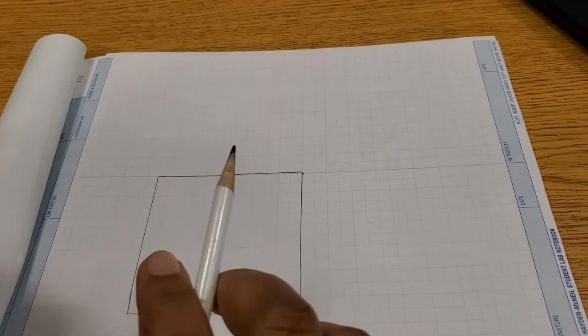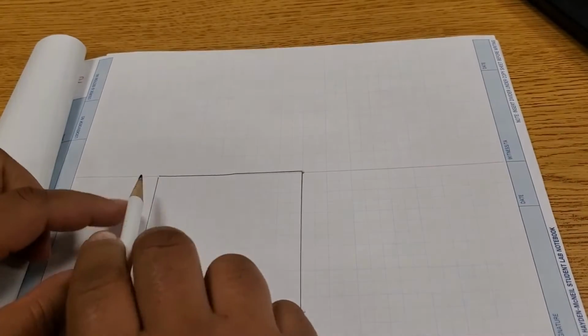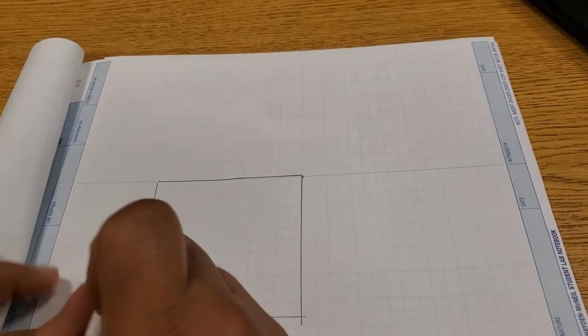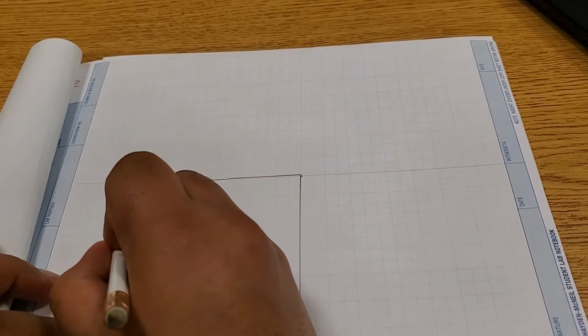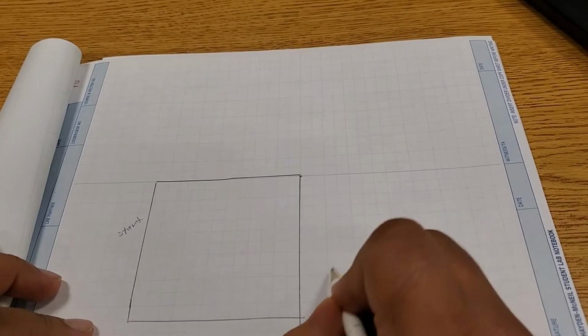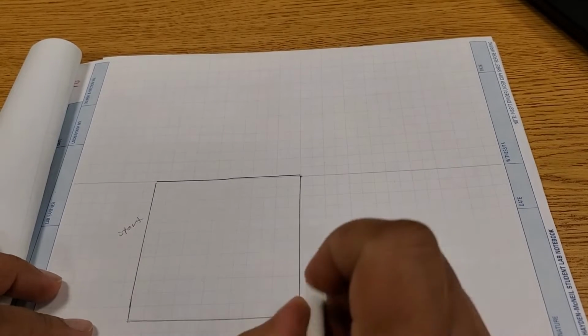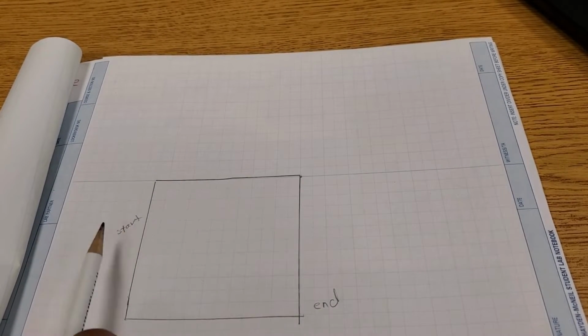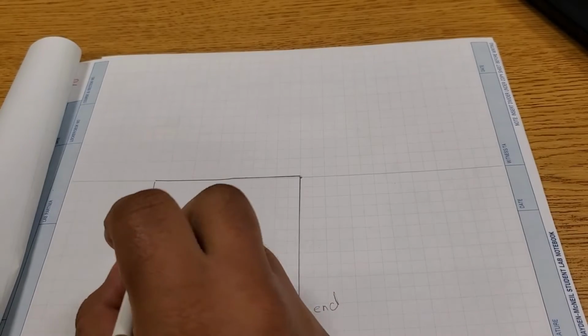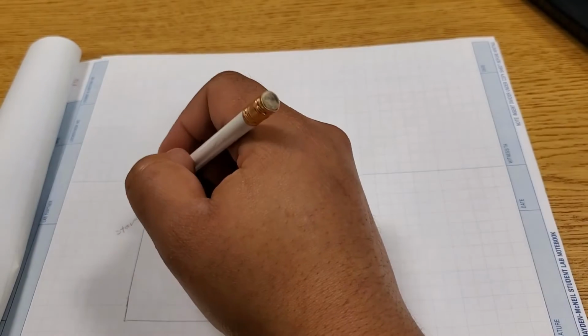impression. So what we're going to do is find, let's say this side is my start, so I'll just put start, and over here somewhere is going to be my end, and we're going to make one line that's going to go from here to here and make sure they're connecting. And you can just make it any way.